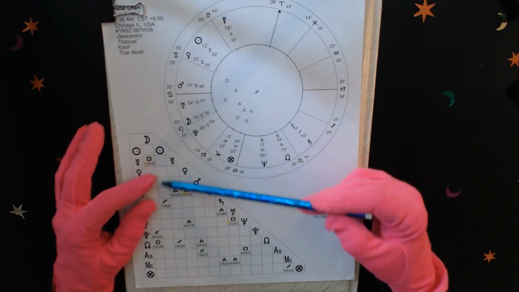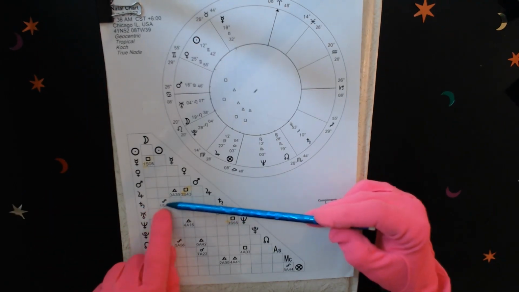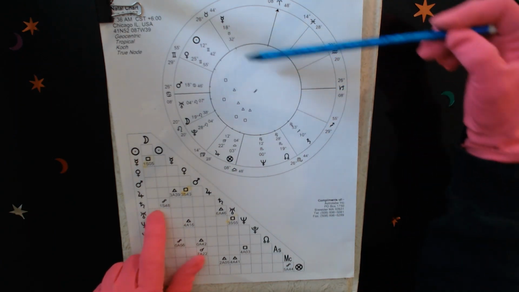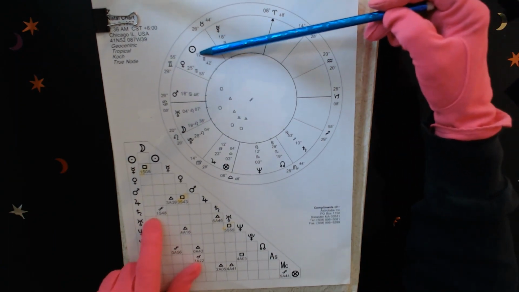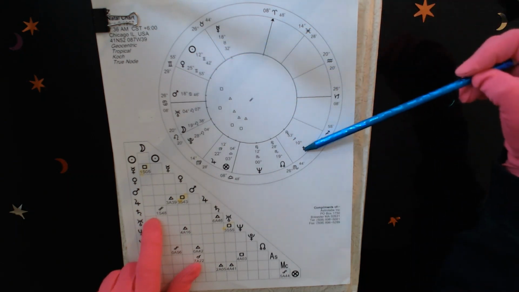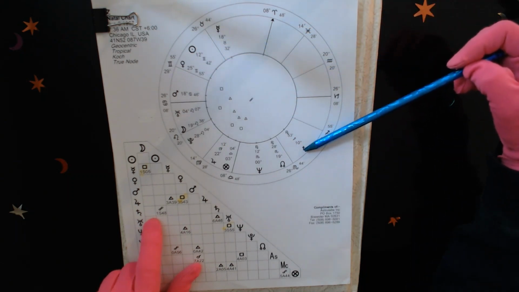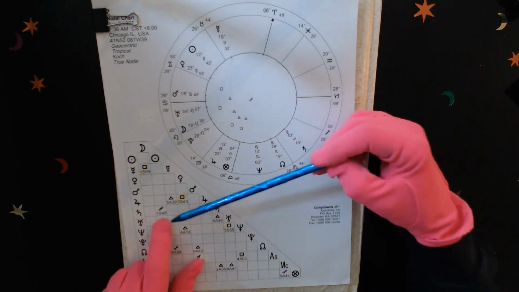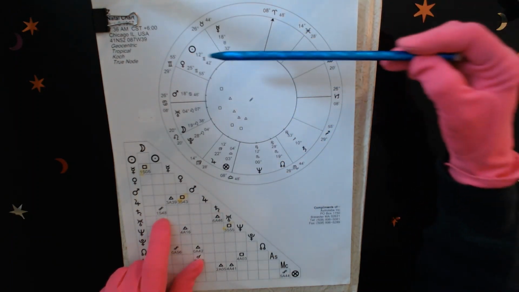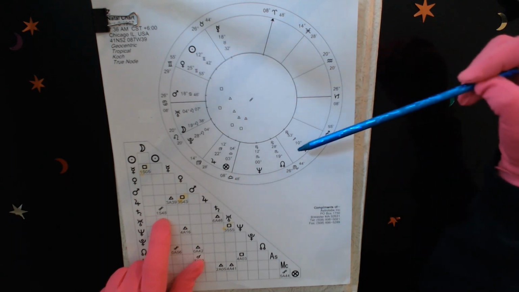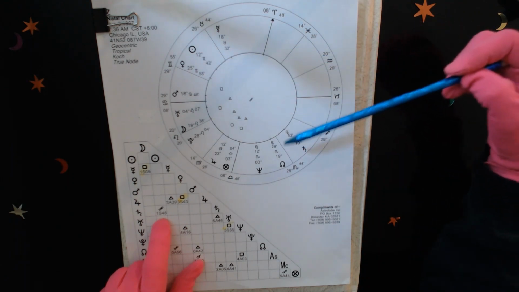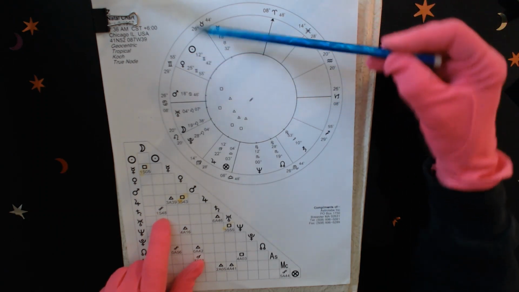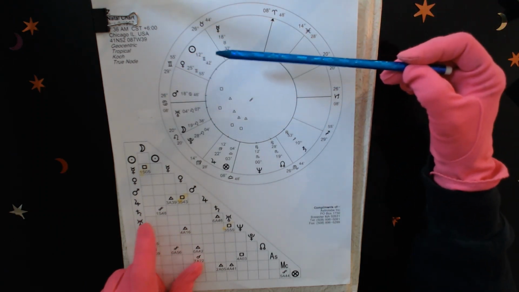And when we go down, the Sun is opposing Saturn. Let's look and see if we can find that. Sure enough, Sun's in Gemini. The opposite of Gemini is Sagittarius. So yep, there's the opposition. And it's a separating opposition. So that Sun is past the Saturn. Saturn's at 10 degrees. Sun is at 12. So it's past that opposition.